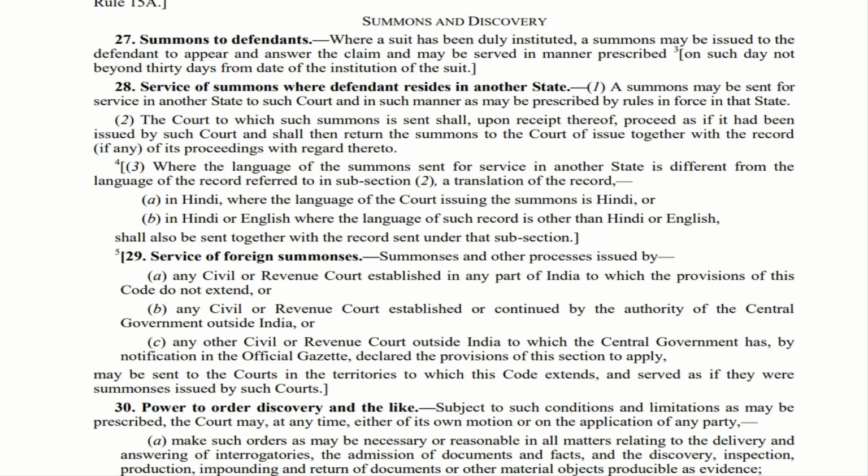And it should be served within 30 days from the date of institution of the suit, and it may be served in a manner prescribed. For example, the court may say you have to serve this summons in this manner, then you have to serve it in that particular manner. That is Section 27. Let us move to Section 28.